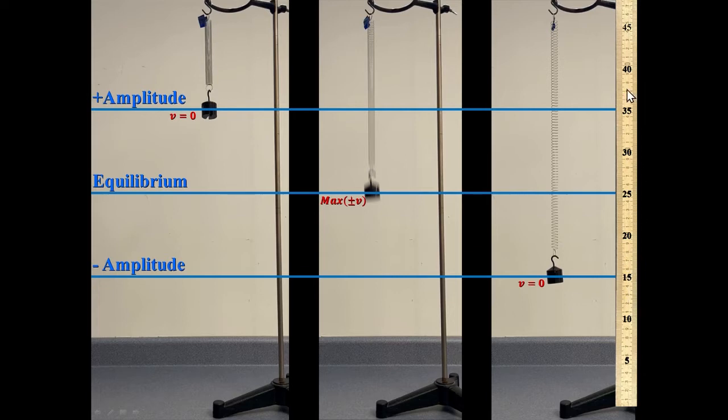Even though you subtract 35 from 15 and get 20, the amplitude is just 10. The amplitude is the distance from equilibrium position up to its maximum positive or down to its maximum negative position.